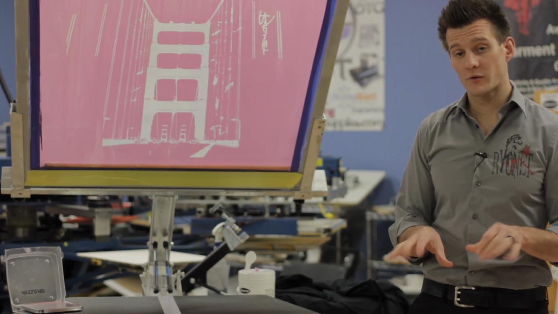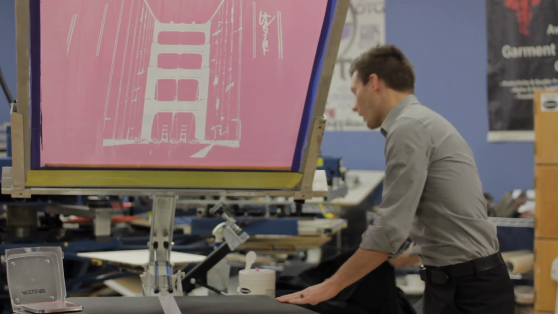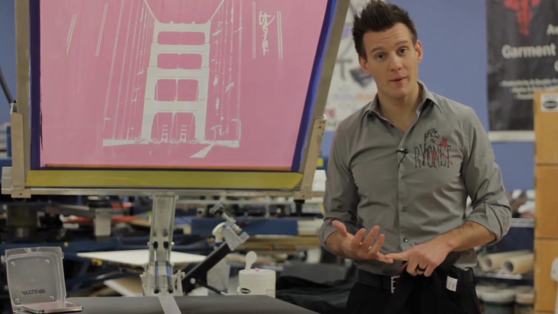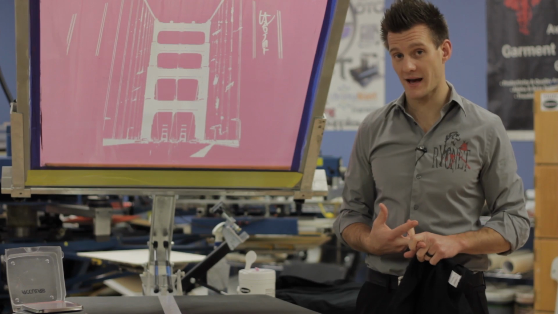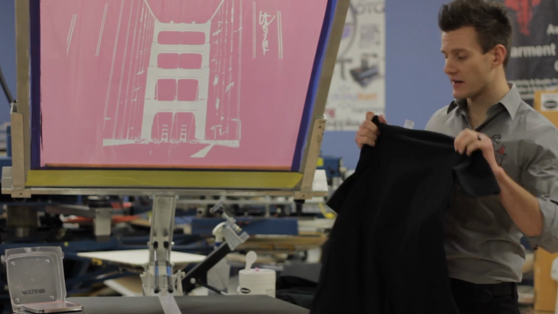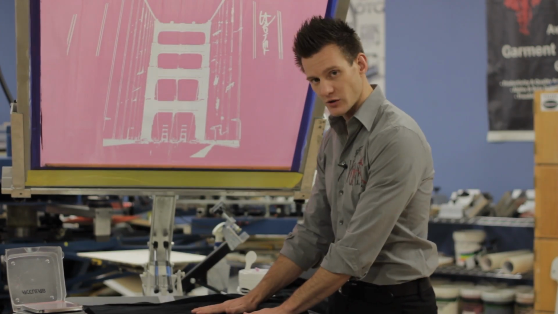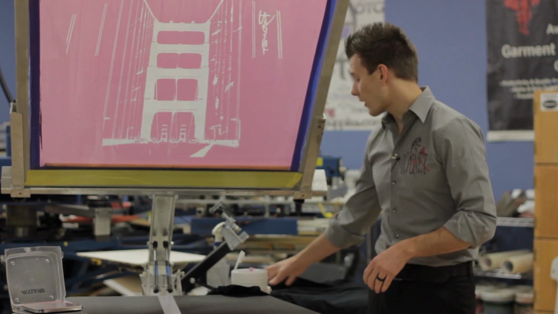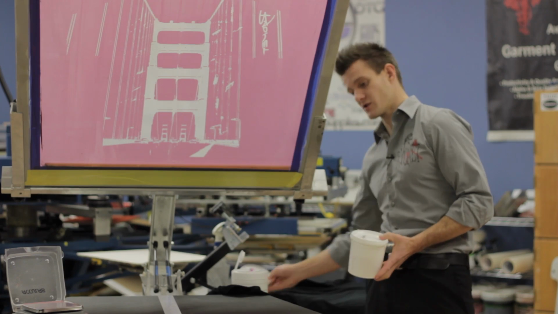When you're printing directly onto the shirt like we are right here, this is called an on-contact print, we're going to be using a thin ink. This is going to be like a water-based, a discharge, or a reduced plastisol ink. The reason why we need to use the thin ink is because the ink drops directly into the garment. In this particular case, we're going to be using a discharge ink.